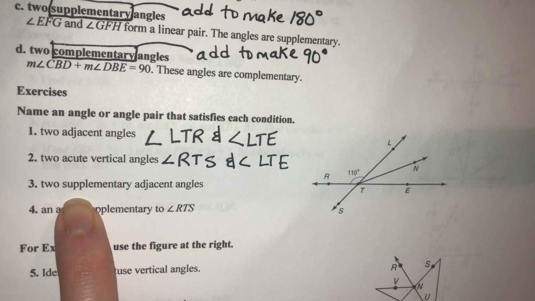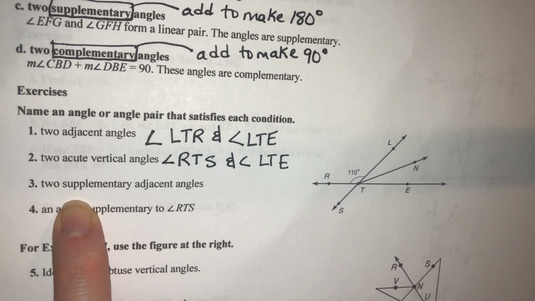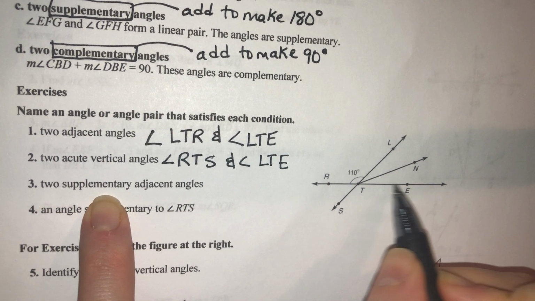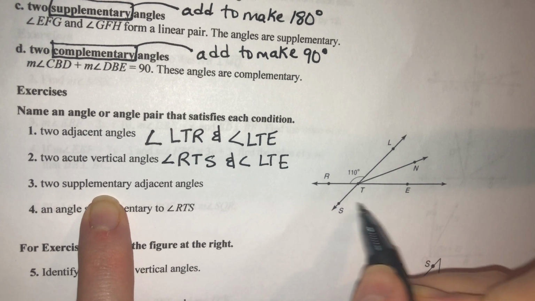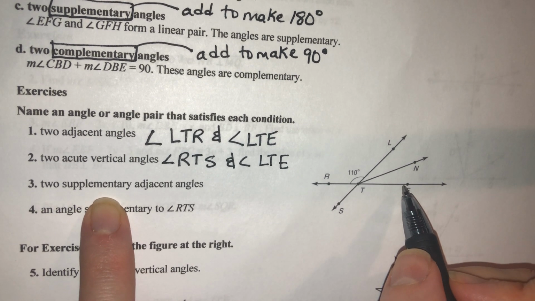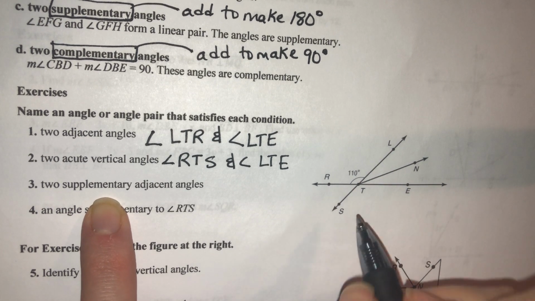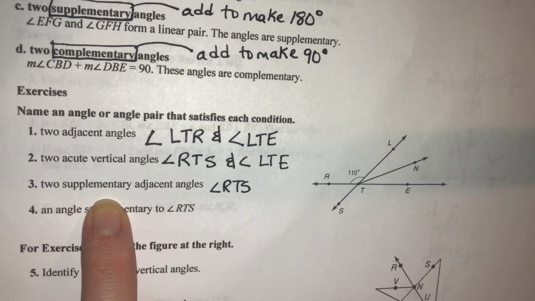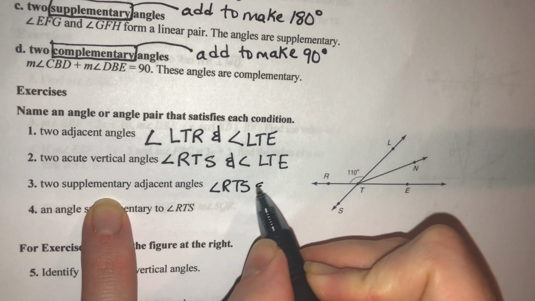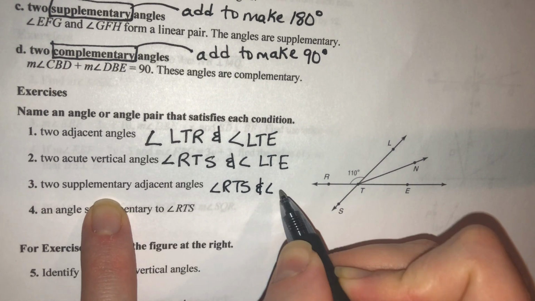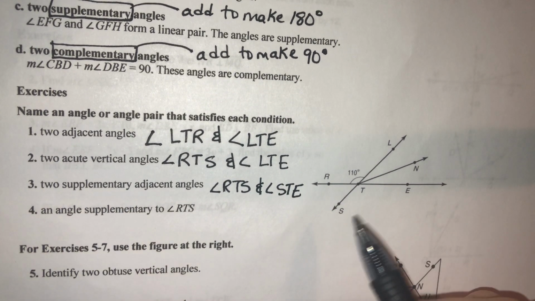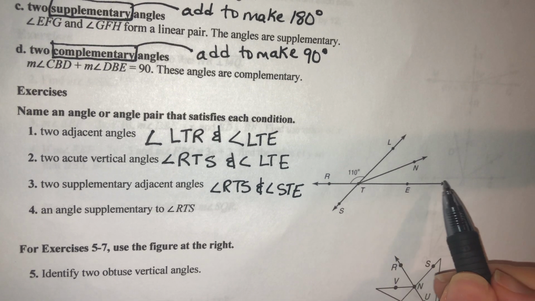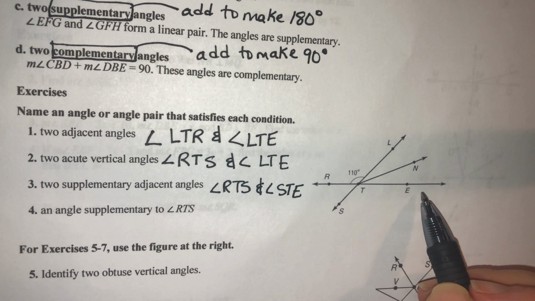Okay, two supplementary adjacent angles. Well, supplementary means they add up to 180, so they make a straight line. So you could choose along the top or the bottom. I've already been using these angles on the top more, so I think I'm going to go with the ones on the bottom. Angle RTS is supplementary and adjacent to angle STE. So they share the side TS, and their non-common sides form a straight line, so they add up to 180.